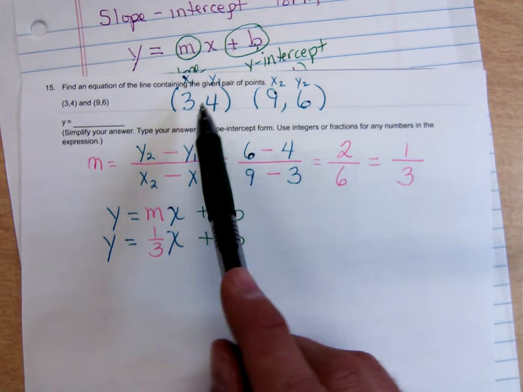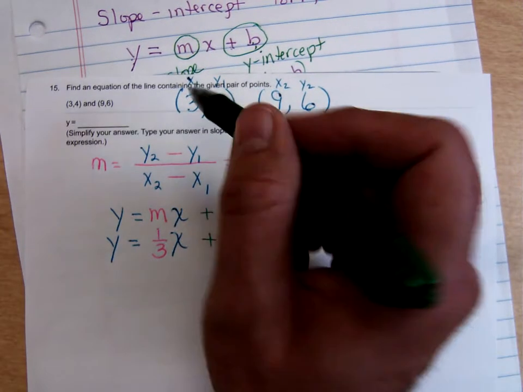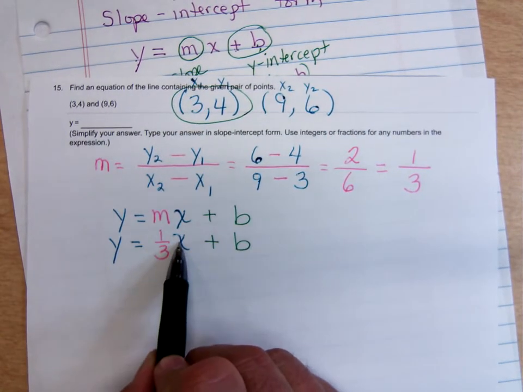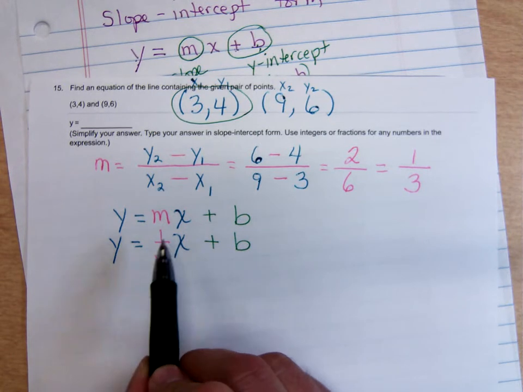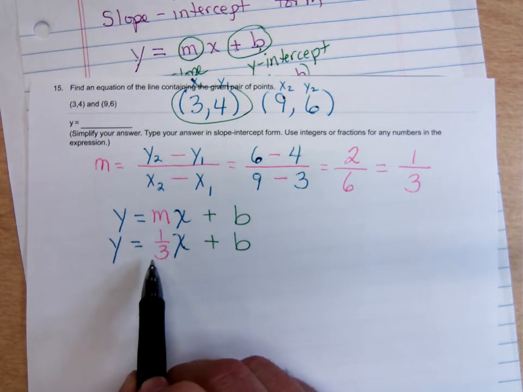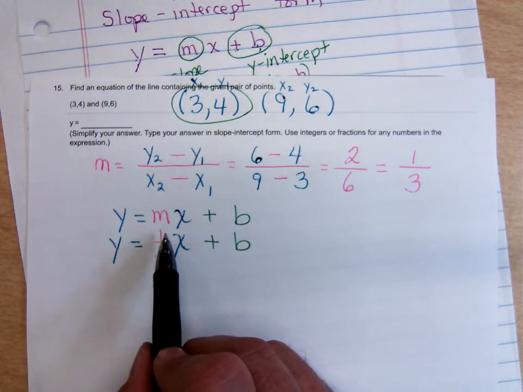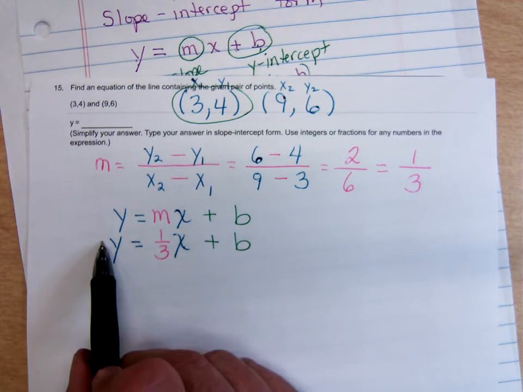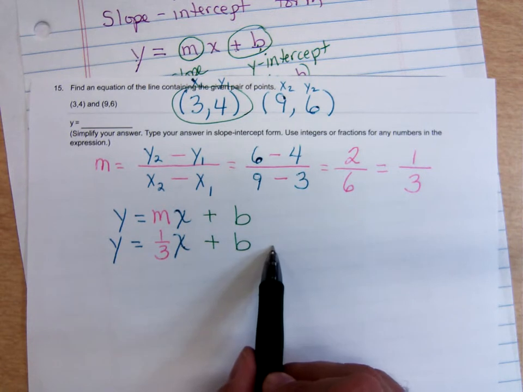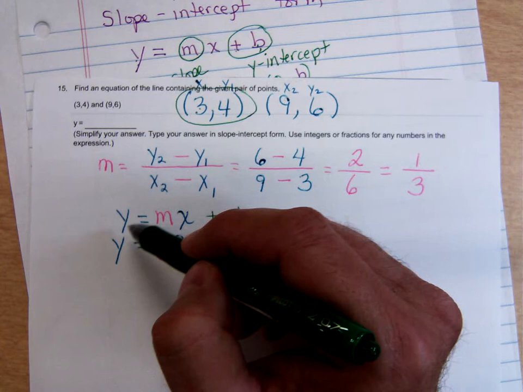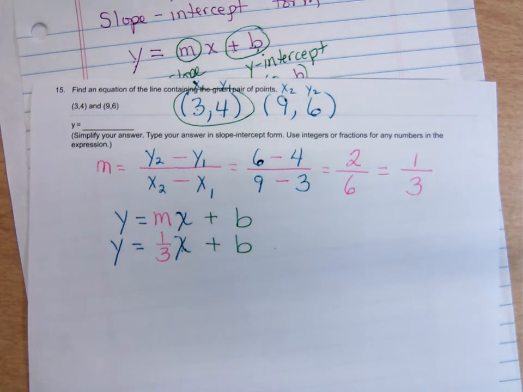Okay, I'm going to do the 3 and 4. If I plug a 3 right here, 1/3 times 3, is that going to cancel real nicely? Yes. It would be just 1, wouldn't it? So I think instead of multiplying by 3 on this one, I would just plug in the 3 for x and the 4 for y, and it works out real nice.